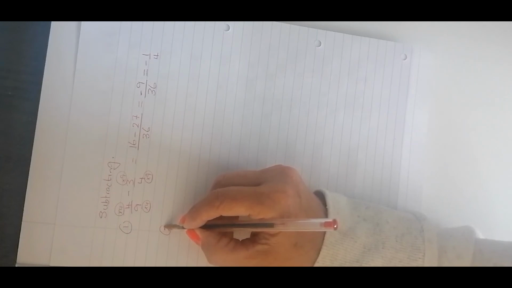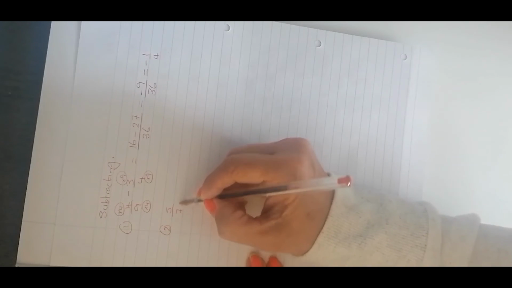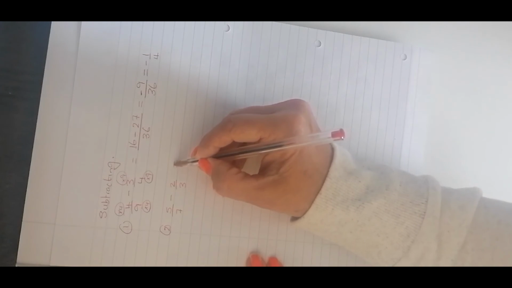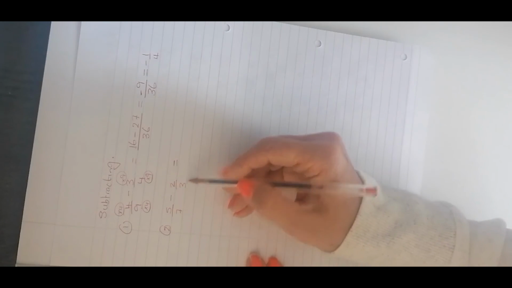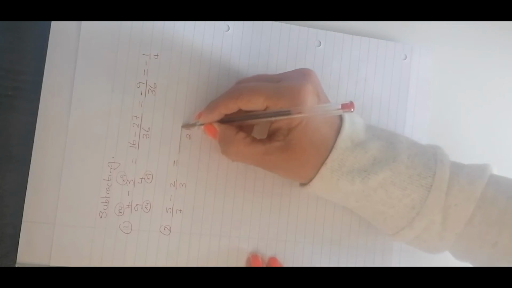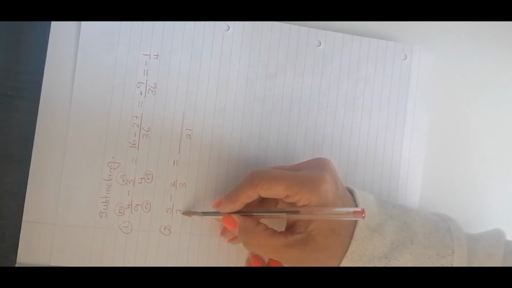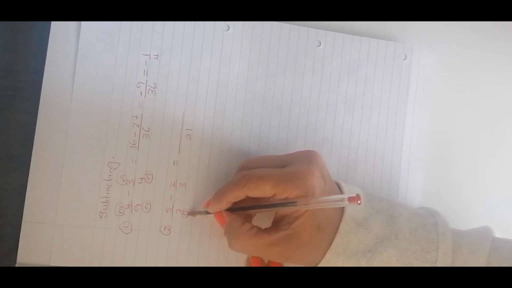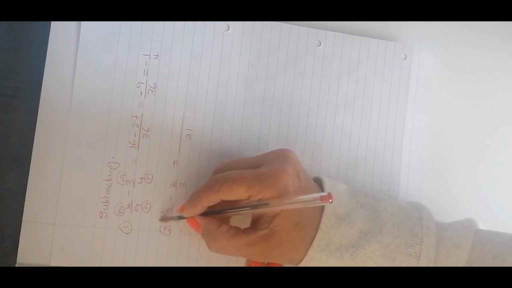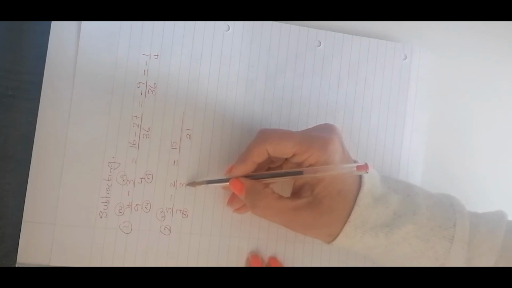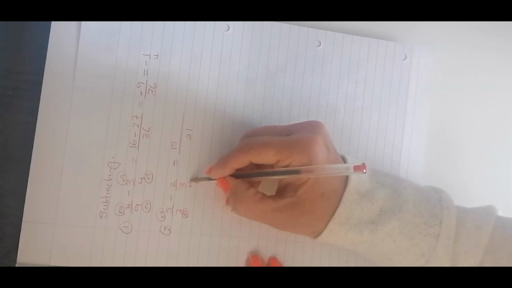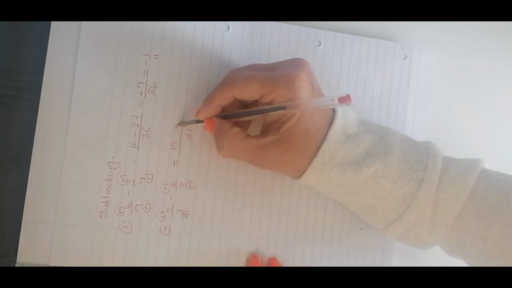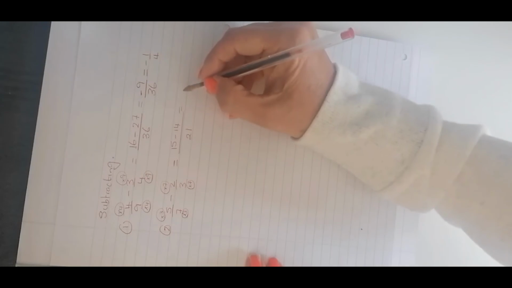Number 2, 5/7. Take away 2/3. Following our system, we multiplied the denominators together to get a new denominator. Whatever happened to that 7 to make it 21, you do the same to the numerator. So this 7 was multiplied by 3 to make it that 21. So you multiply the numerator by 3. This 3 was multiplied by 7 to make it that new denominator 21. So you multiply the numerator by 7. And now you can simply subtract the numerators.